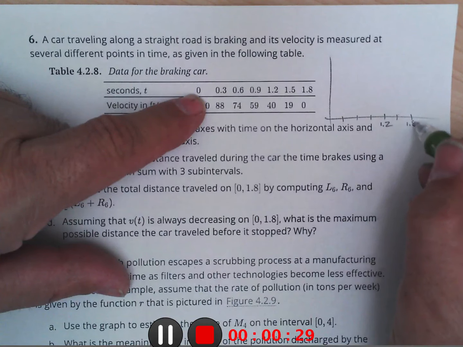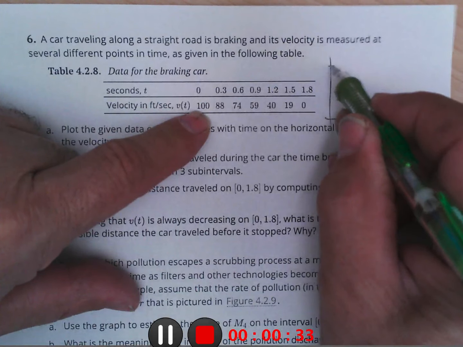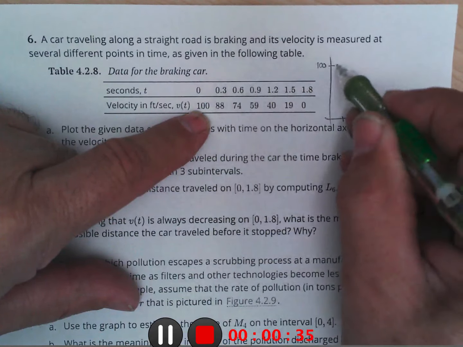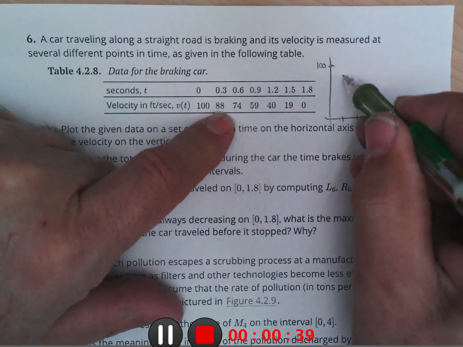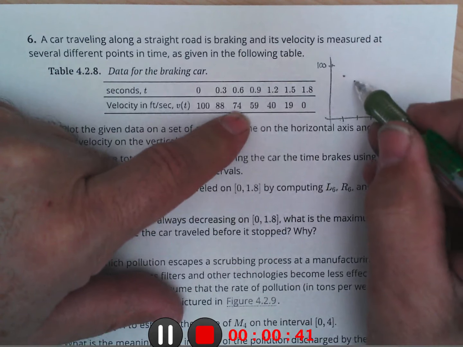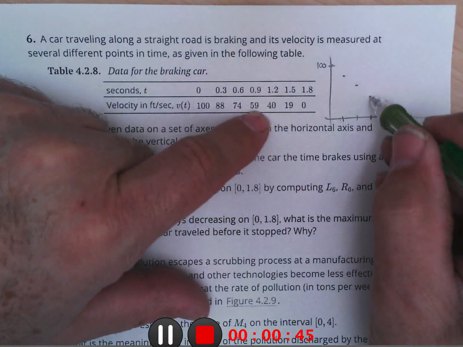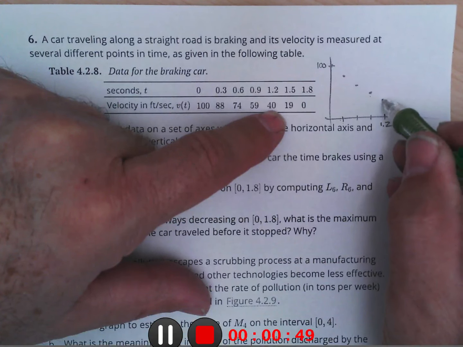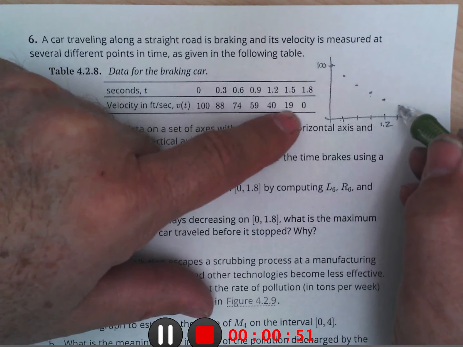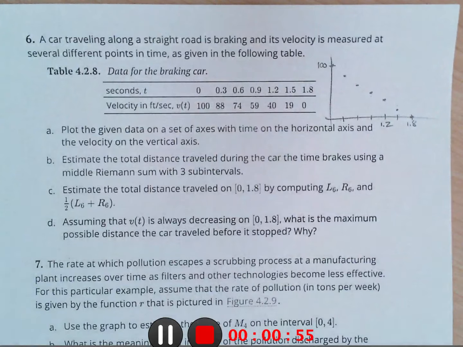At 0, it was at 100, so I'll make that 100. Then 88, which is probably somewhere about there, and then 74, and 59, and 40, and 19, and 0. So something like that.